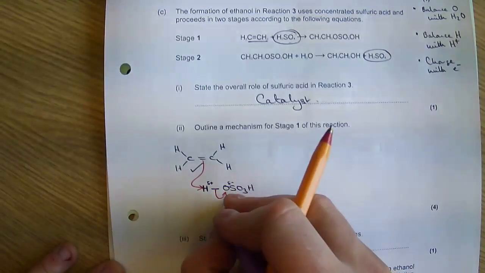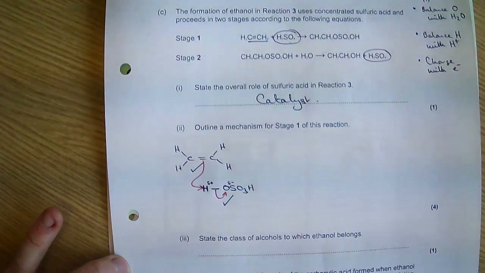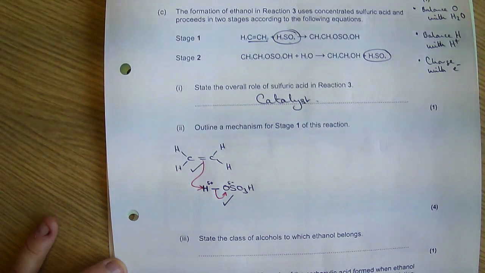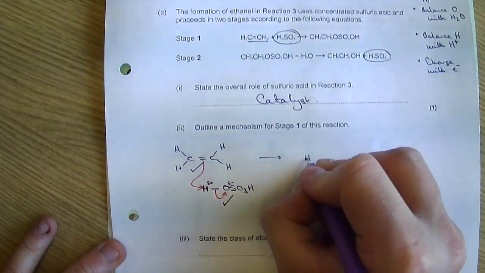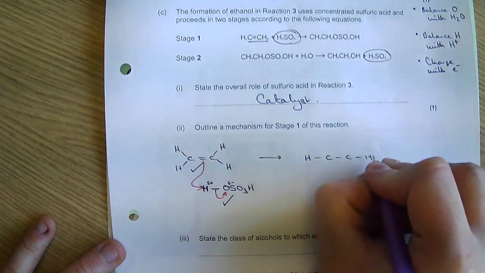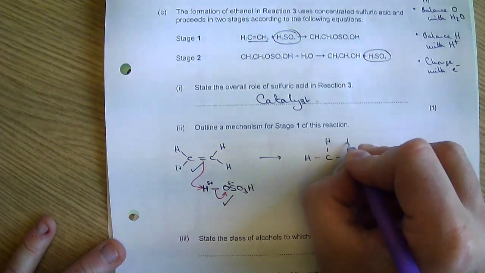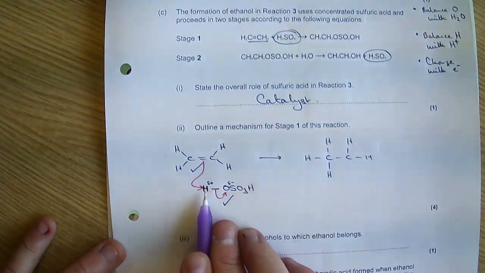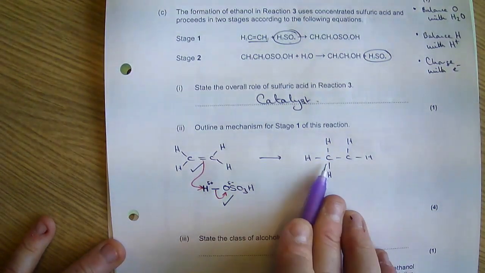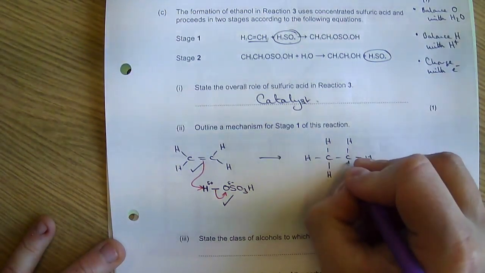These arrows have to be really specific. You can't be sloppy, they can't be about in the right place, they need to be spot on in the right place. Then that leads us to an intermediate. So let's say this is this hydrogen, which is now added onto the carbon. It means that this carbon has now got a positive charge.